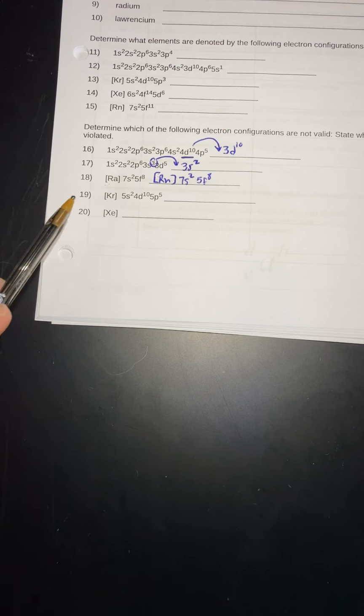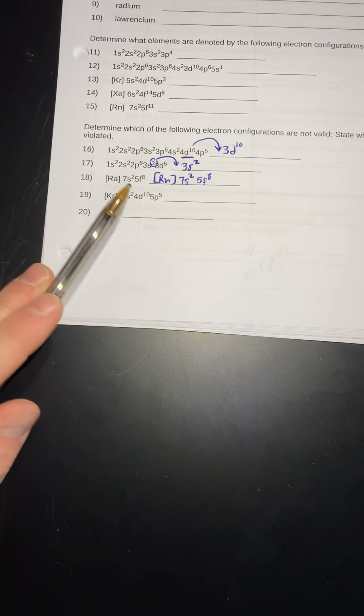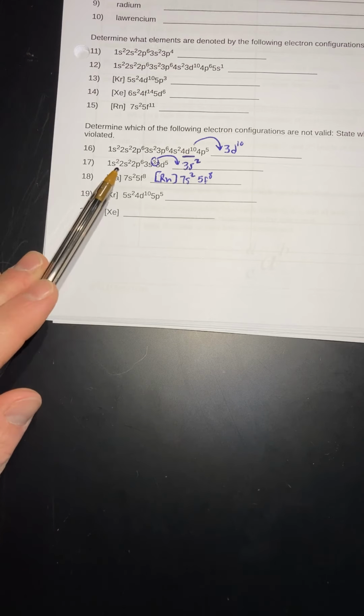All right. Number 19, you've got krypton, 5s2, 4d10, 5p5. What's wrong with that? Is it the wrong number? No, because you don't even know which element this is actually writing it for.